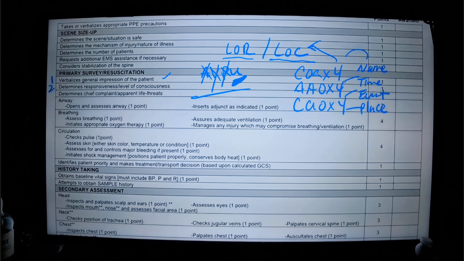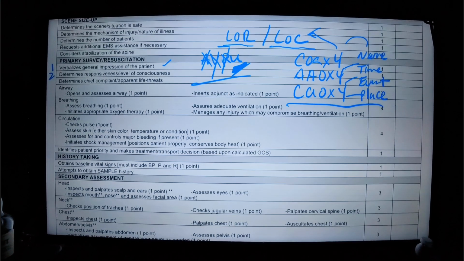So we did this level of responsiveness. Quick question: patient unresponsive, are you able to get a COA times 4? No, you're not. So then what do we do after that? We're not done yet. Now we go to GCS.